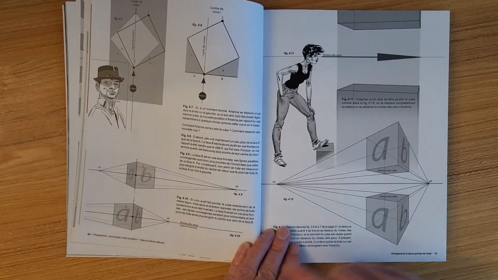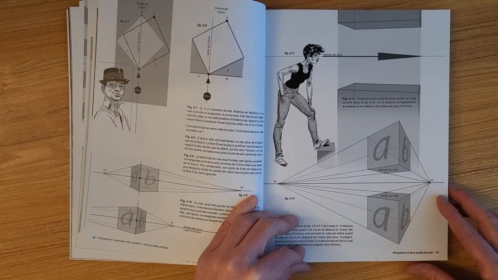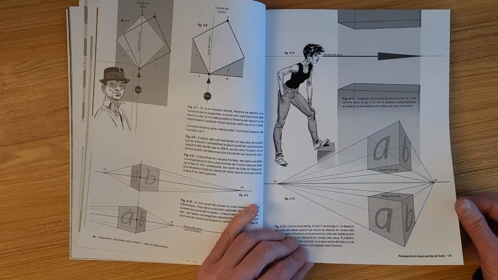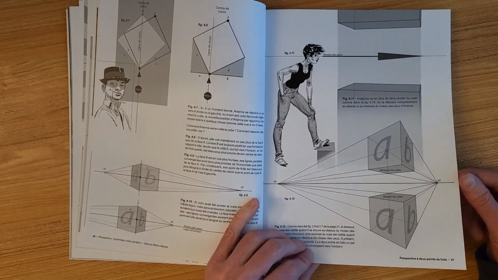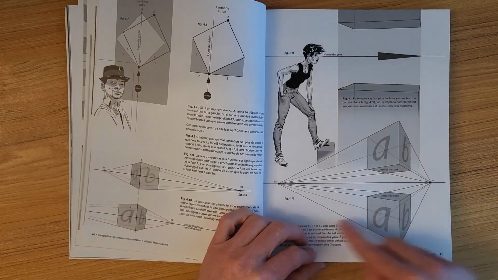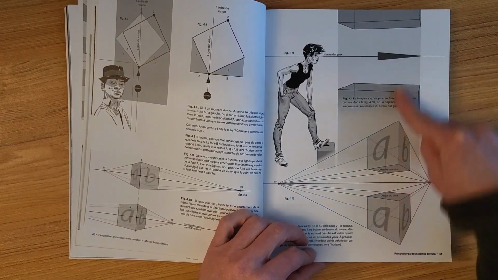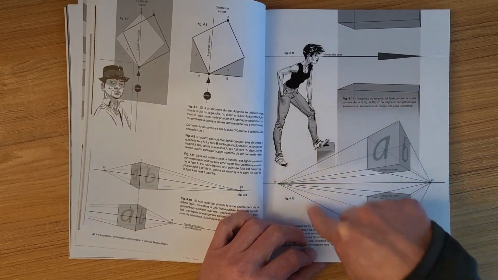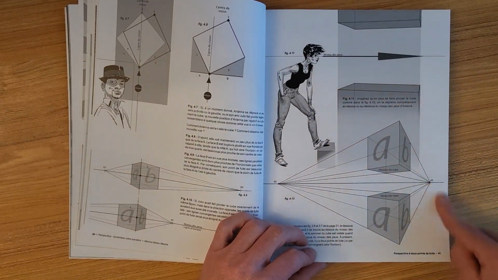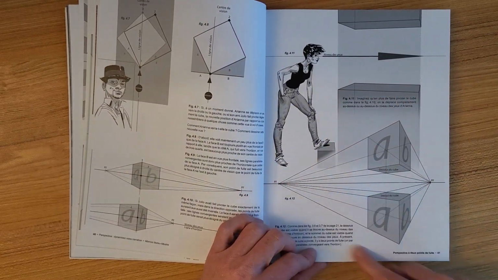So working with a cube is a nice simple exercise you can do. You can do also like a faraway city, with the street, with the angled street, and you just do several buildings going in those angled streets.